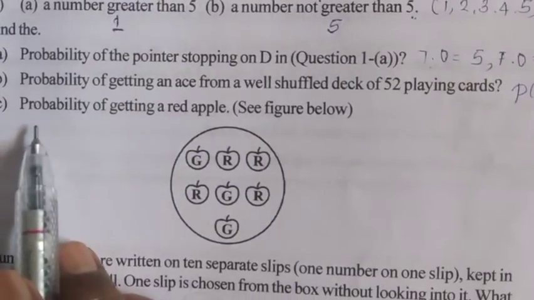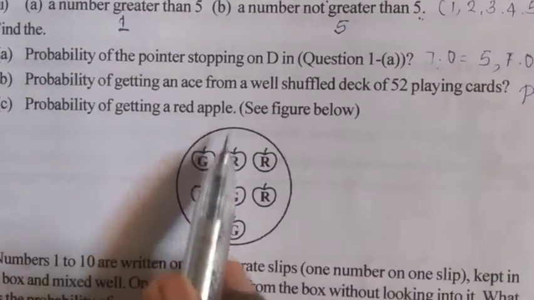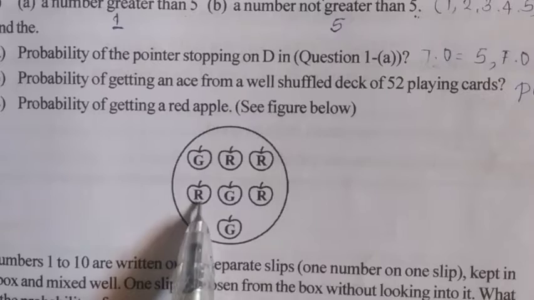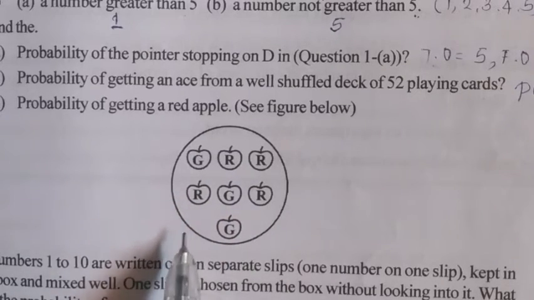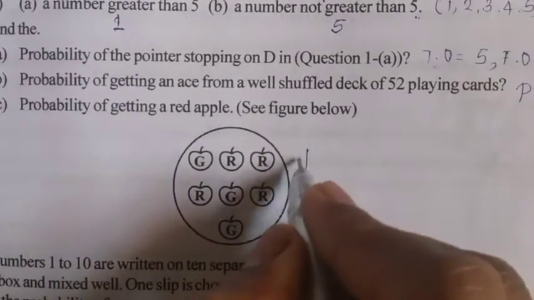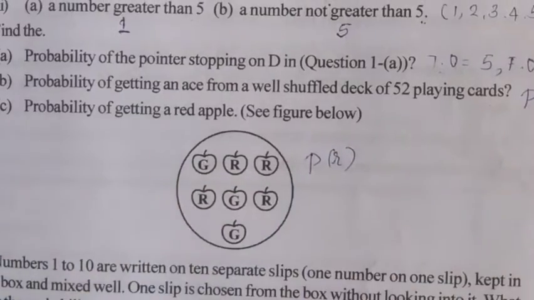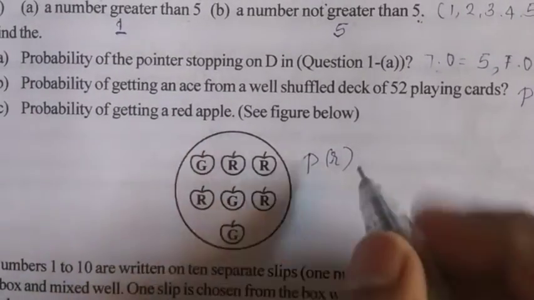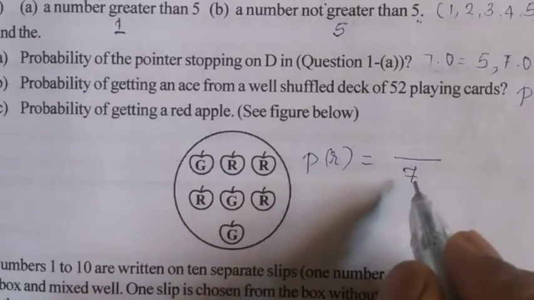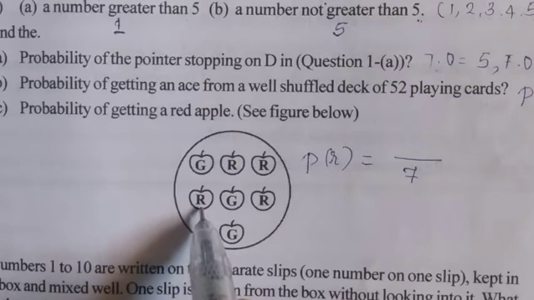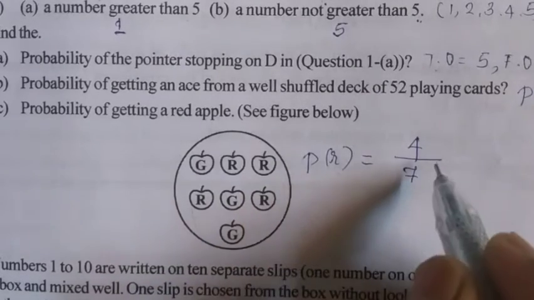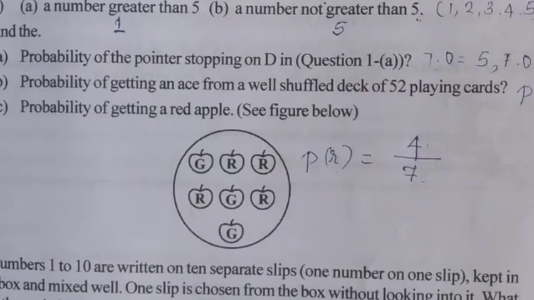Yes, third question is probability of getting a red apple. Look at this figure, where red is marked on 1, 2, 3, 4 apples. Marked on 4 apples. Probability of getting a red apple is equal to: total apples are here 7, write that in the denominator, and the red marked apples are here 4. So the probability of getting a red apple is equal to 4 by 7.